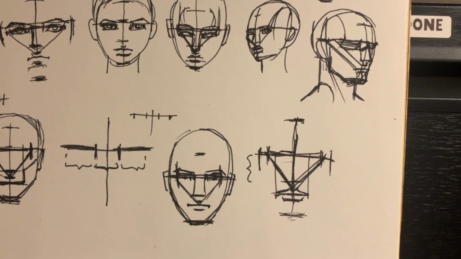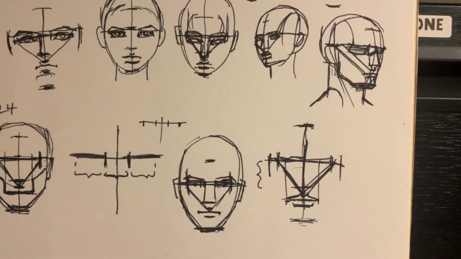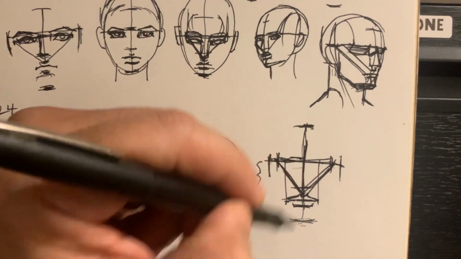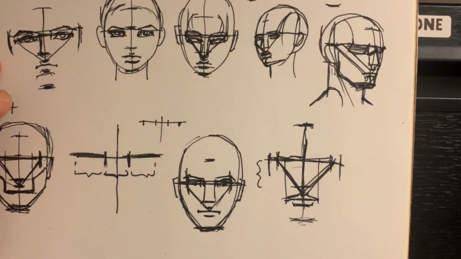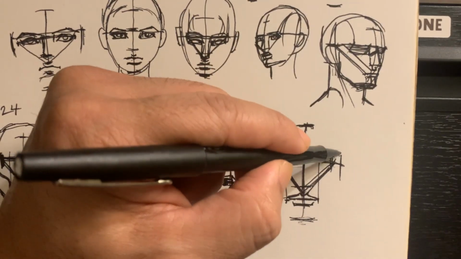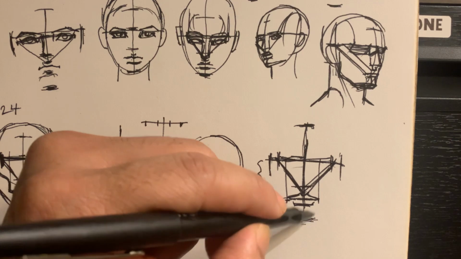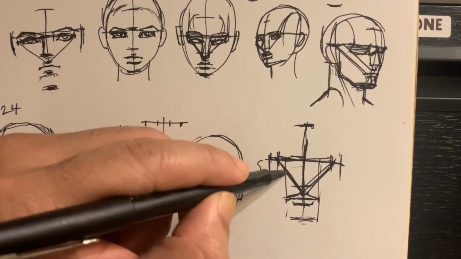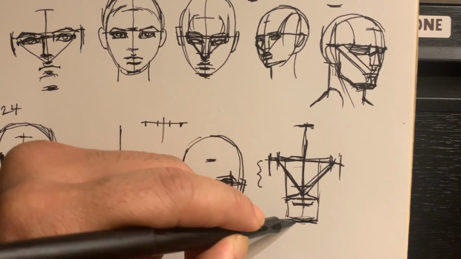So that's one way to work outwards, if that makes sense here, because you pretty much get all your measurements right here.